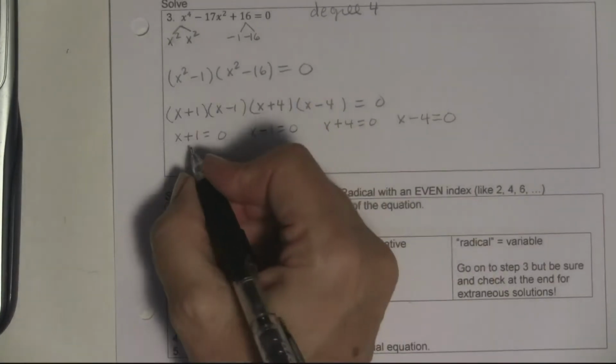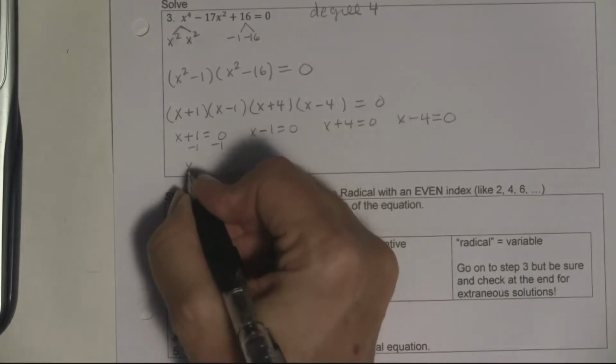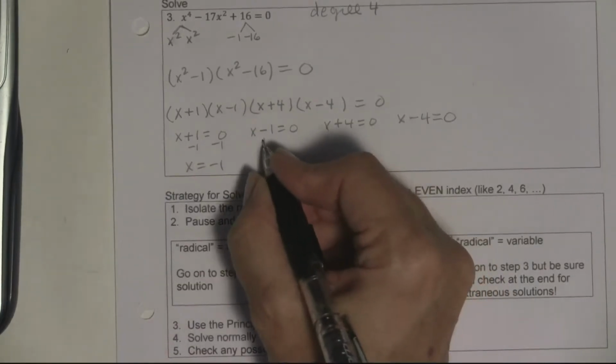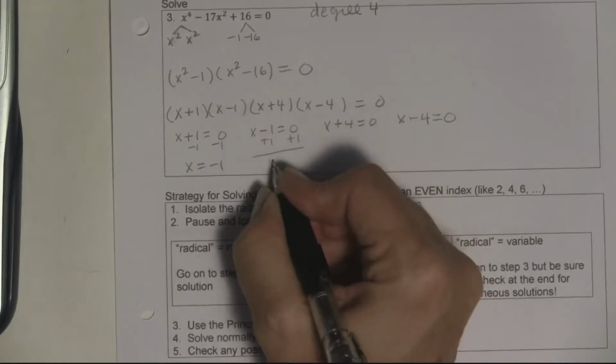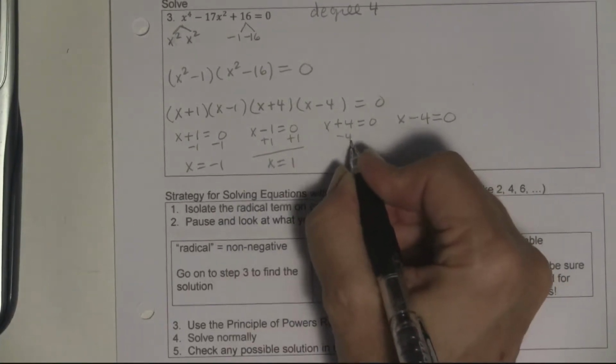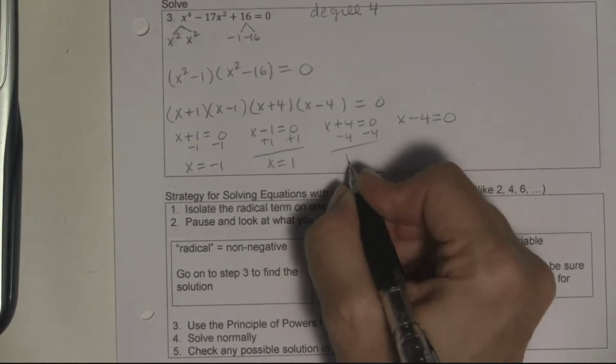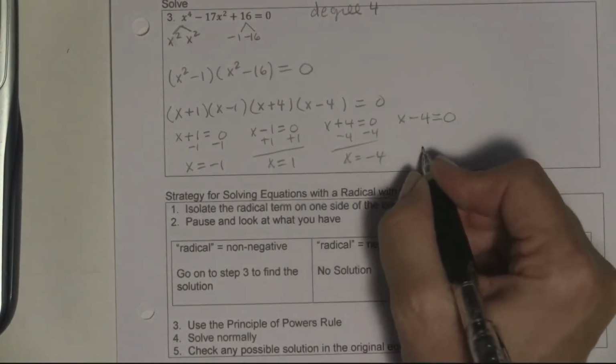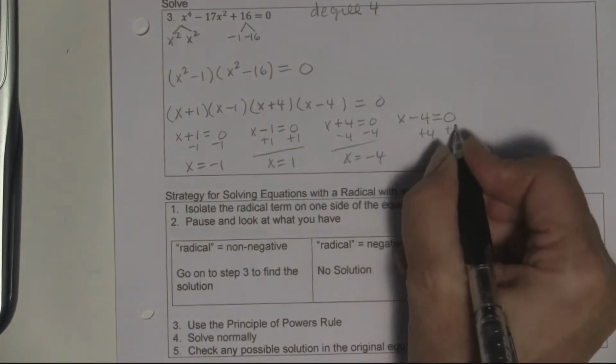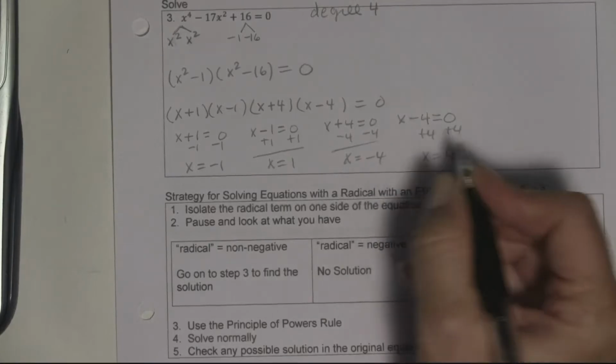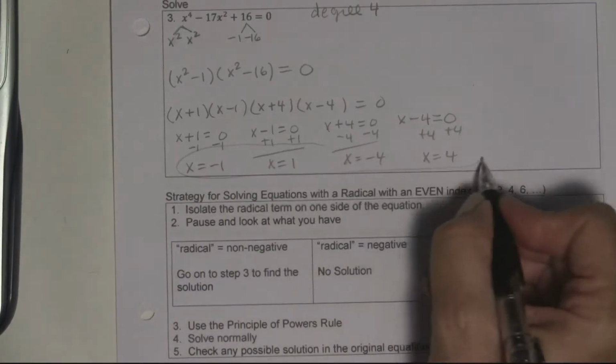Okay, so we're going to take away 1 here, both sides, and we get x equals negative 1. Here we're going to add 1, and we get x equals 1. We're going to take away 4, and we get x equals negative 4. And last but not least, adding 4, we get x equals 4. So there are our 4 solutions.